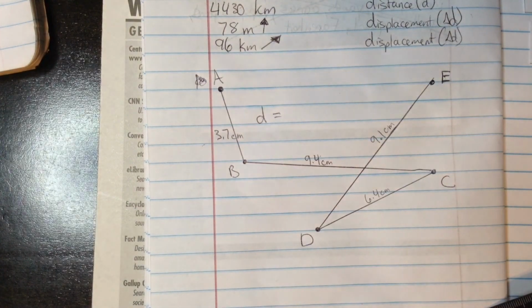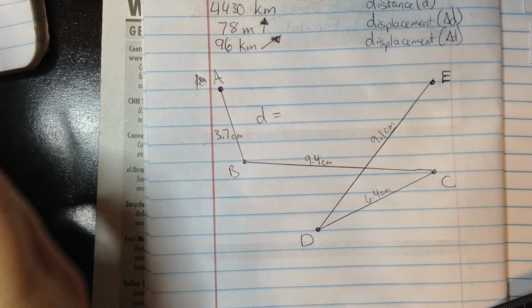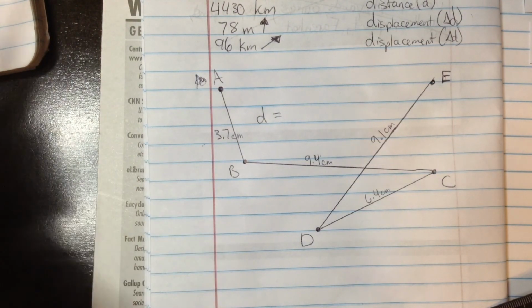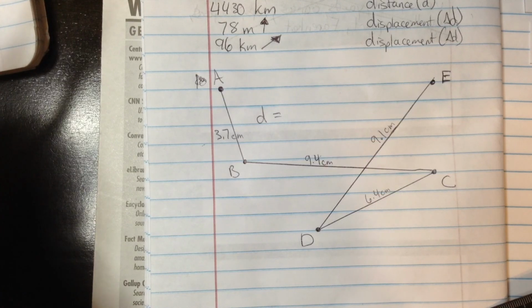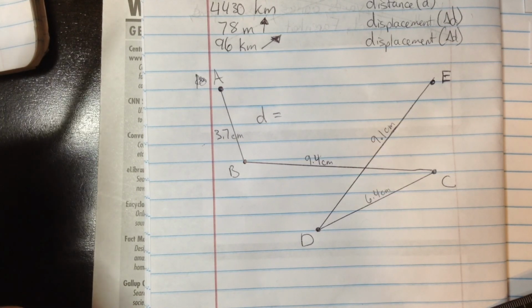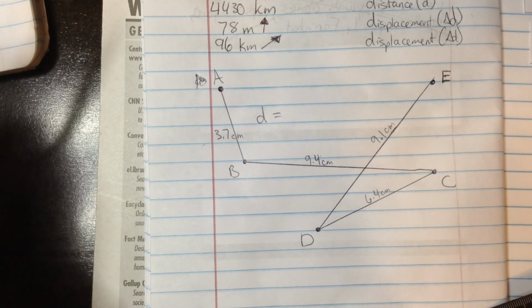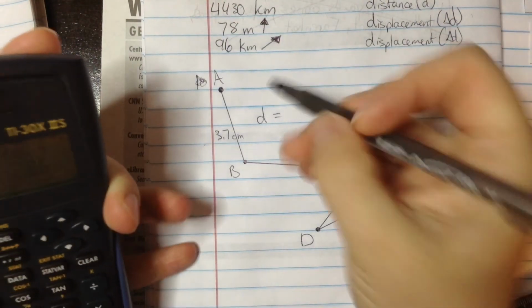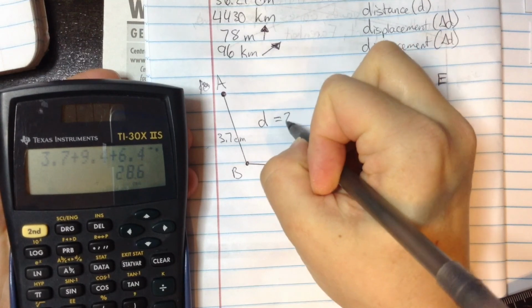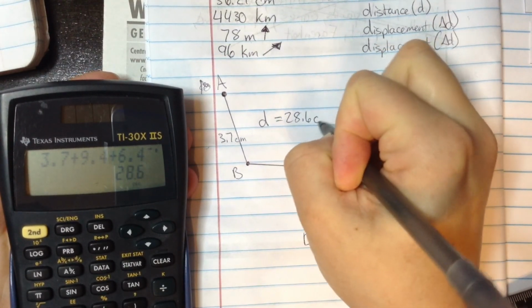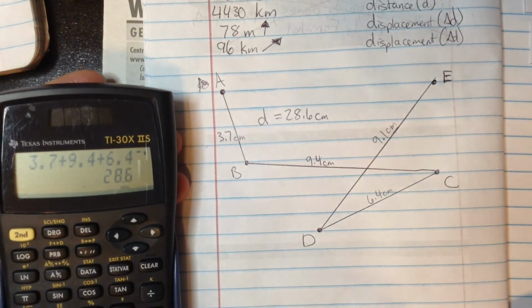Now, all of those measurements, add them up. To get the distance, you just got to add them up. And I get 28.6 centimeters. That's my distance.